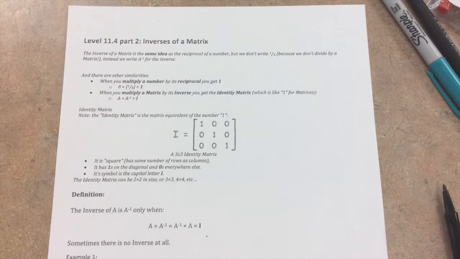So the last section with level 11 is 11.4, which is inverses of matrices. So we've talked about adding, we've talked about subtracting, we've talked about multiplying by a scalar, we've talked about multiplying two matrices, but we have never talked about dividing two matrices.